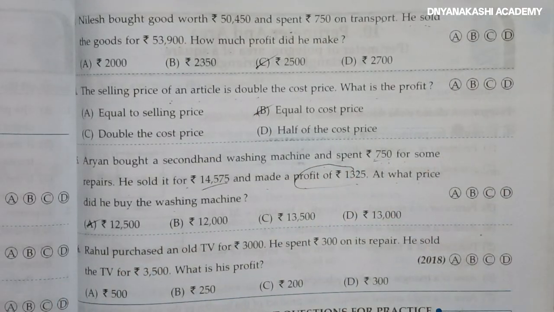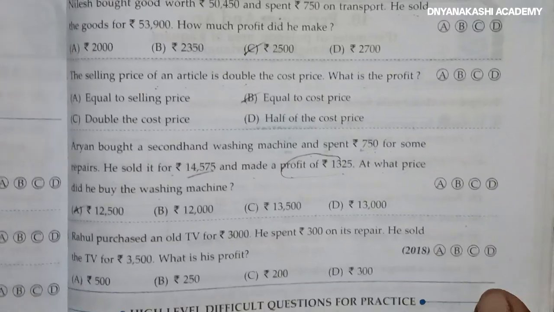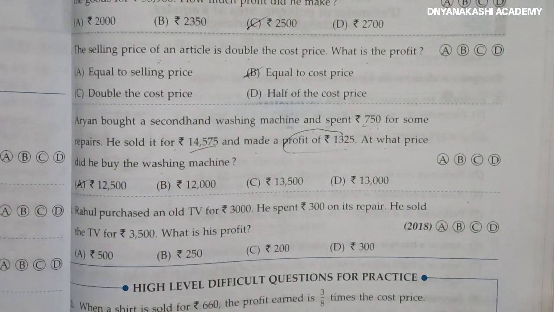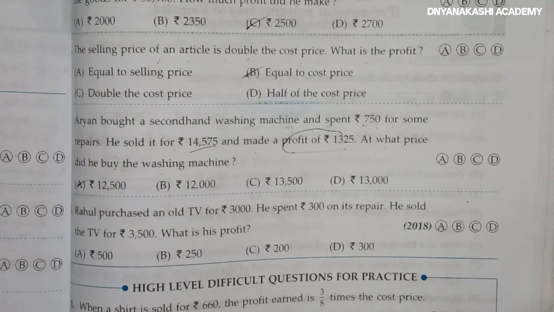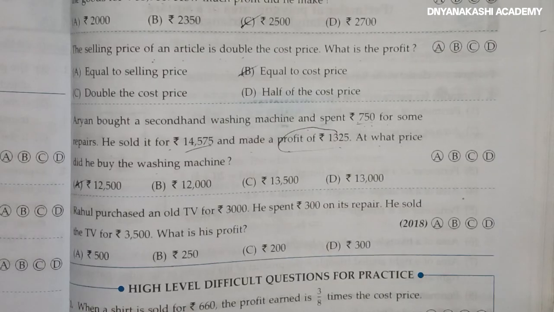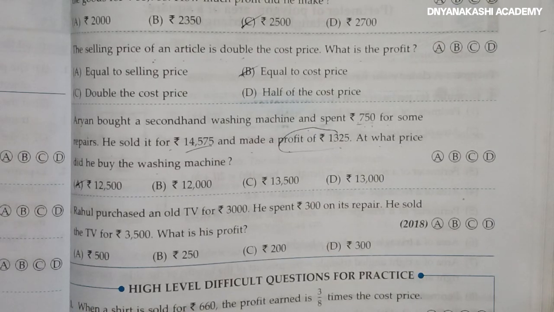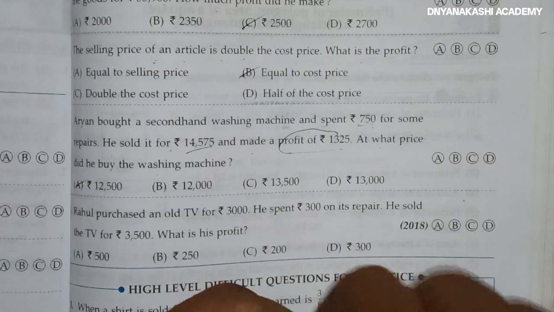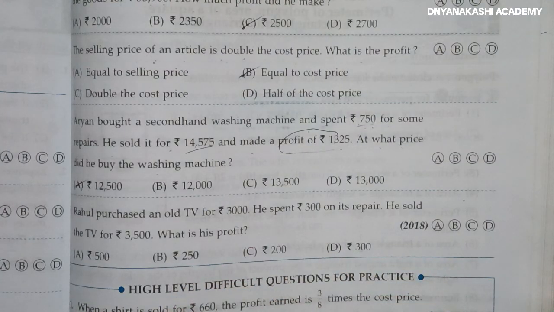And the next, sixth question is for your practice. This is based on profit and loss, assignment questions based on the Navodaya entrance examination. You may have examinations in December or January. Before that, do more and more practice, and that is the perfection for your examination.